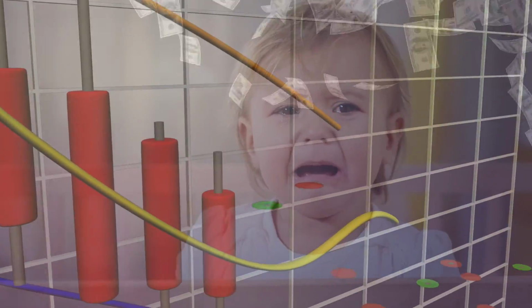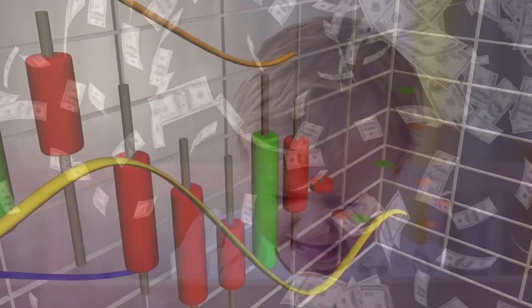Falling at a constant speed forever sounds more like my stock portfolio than a good game mechanic.